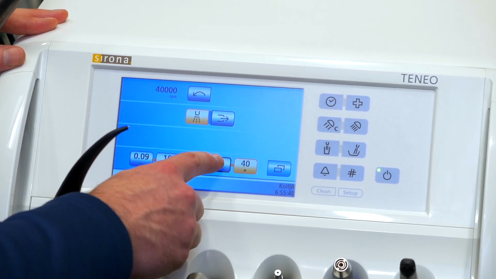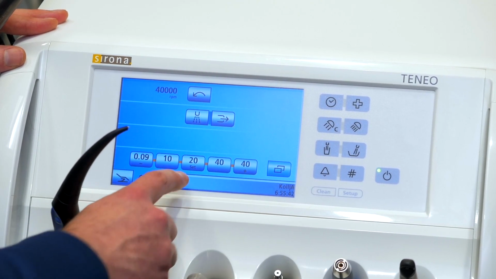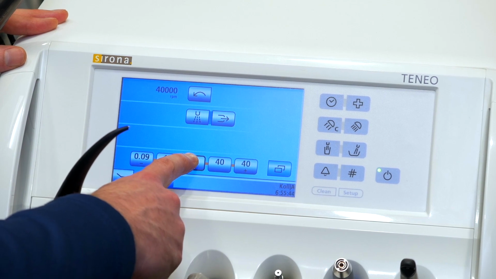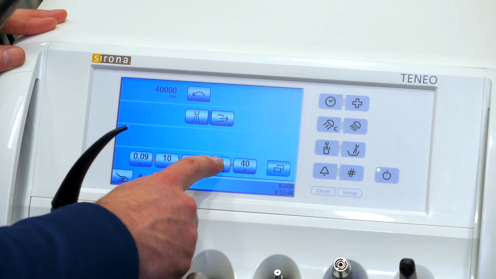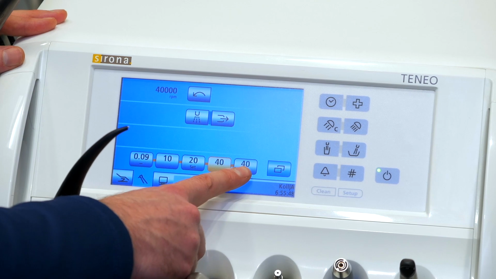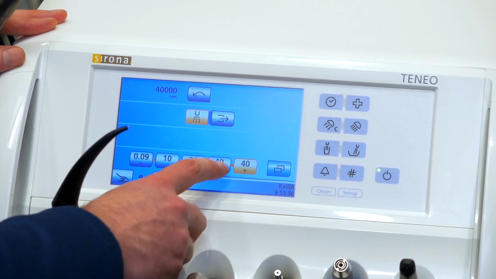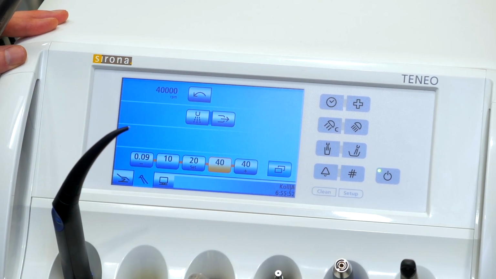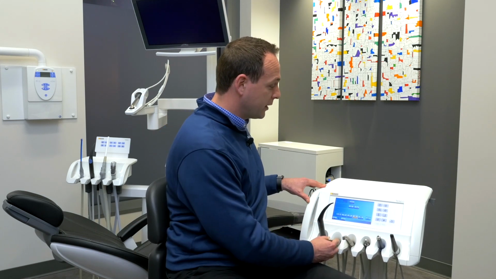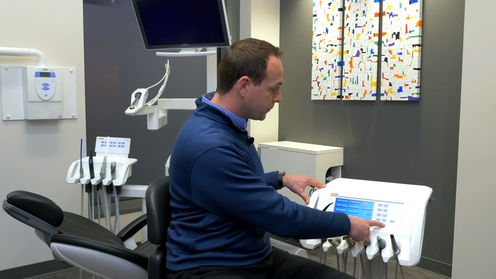So I can change that by turning water off, holding set, and saving that into a different position. Now I have one 40,000 with and one without water. And those are the three different types of ways you can interact with the handpiece customizability.